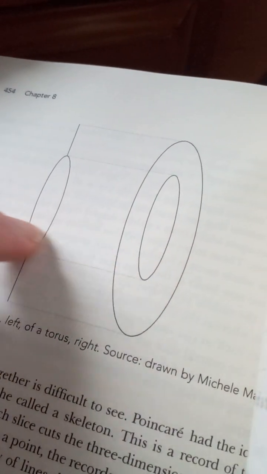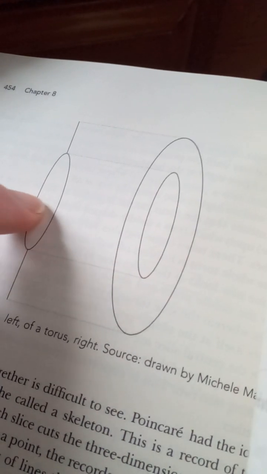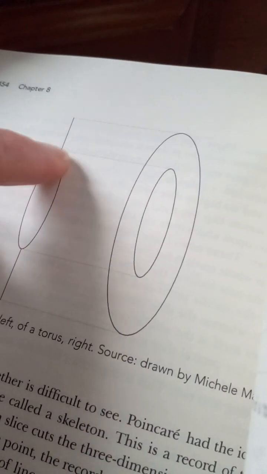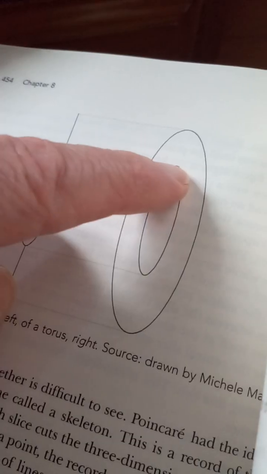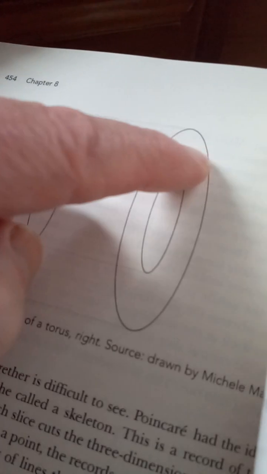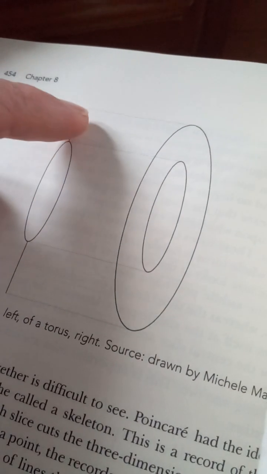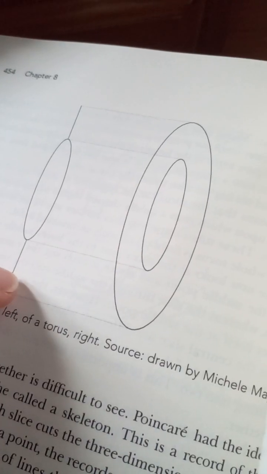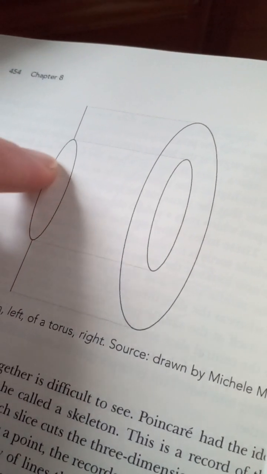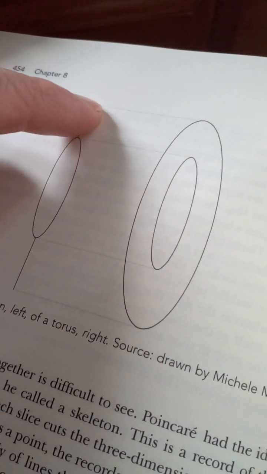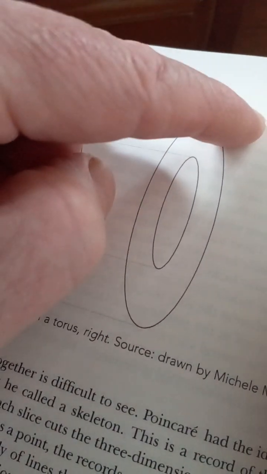But when you cut here, you get 2 blobs, and so that's doubled. I'm going to join up again at this point, because after that, when you're cutting, you're only getting 1 blob. So it's as if one blob has split into 2, and then gone back to 1, and then gone to nothing outside. So that's the skeleton of a torus.